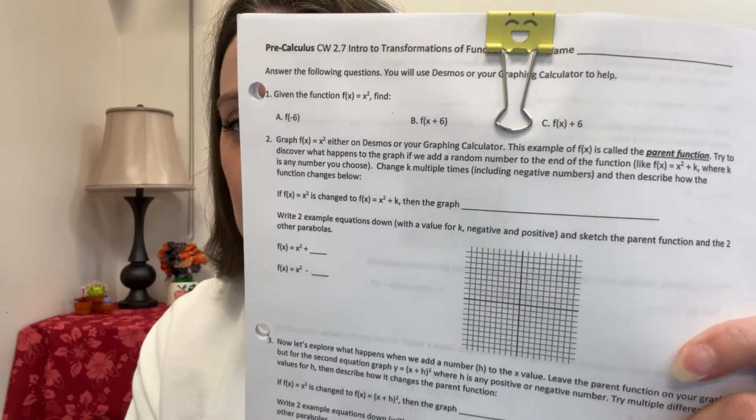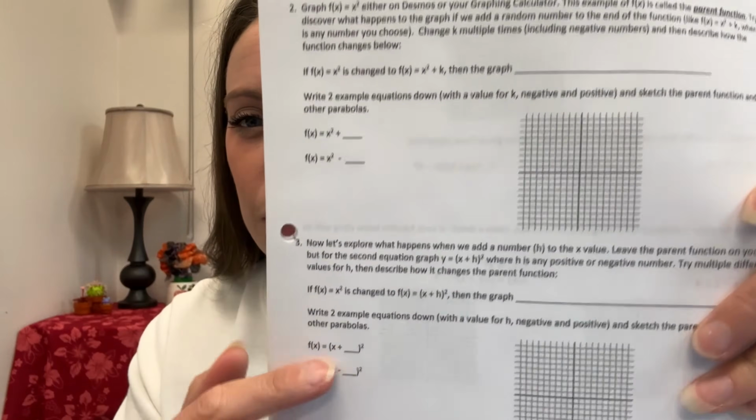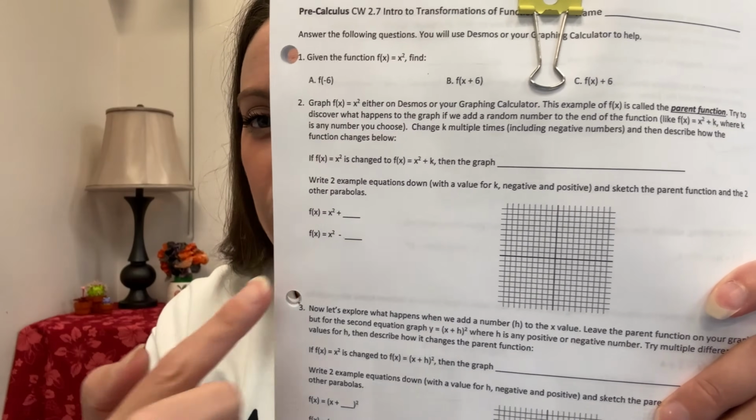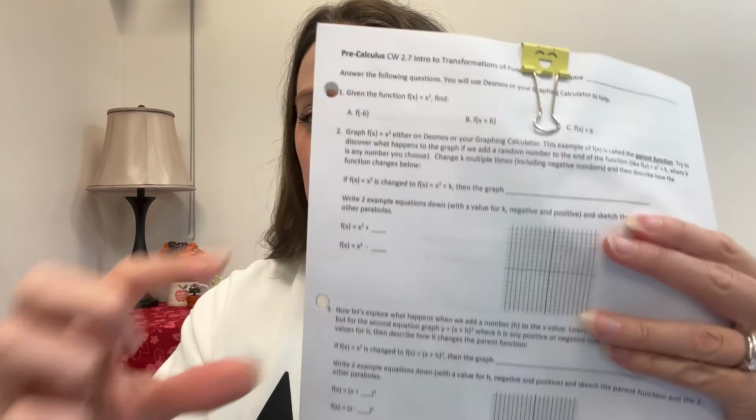My pre-calc class today is going to be doing more of an independent activity where they are investigating function shifts. I have this worksheet here where the students are going to investigate. They're going to do a small part, and I'll have the answers posted around so that they can go check and make sure that they're good.